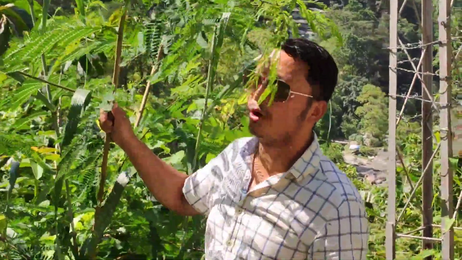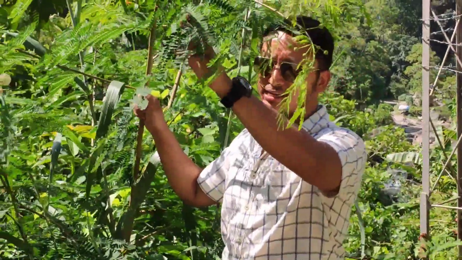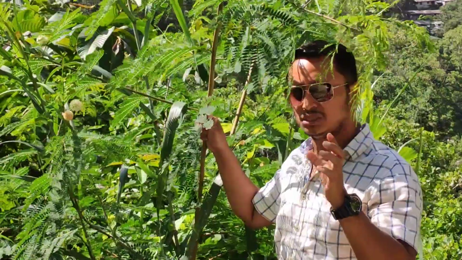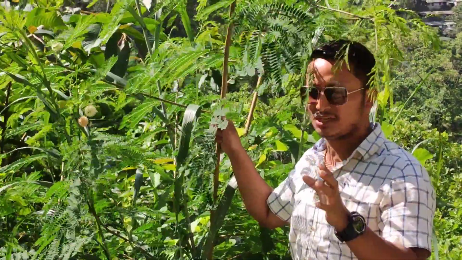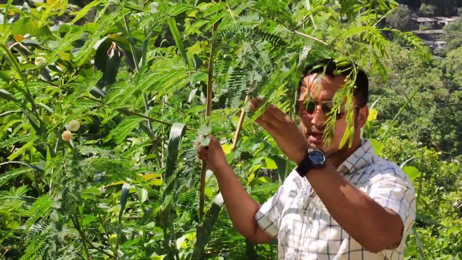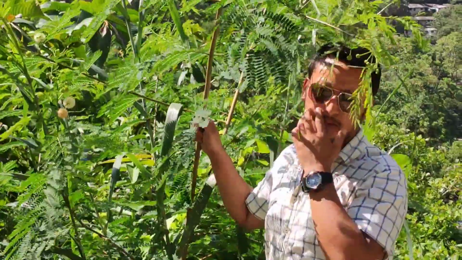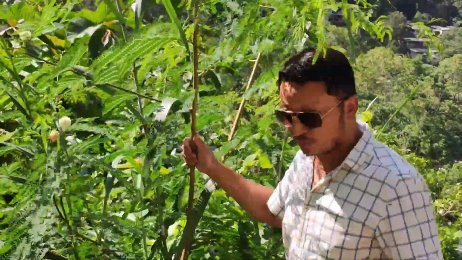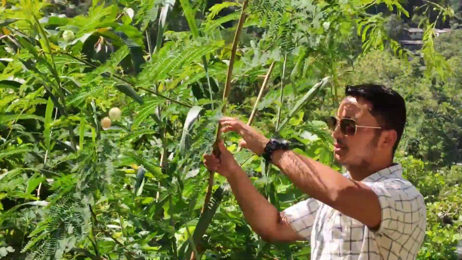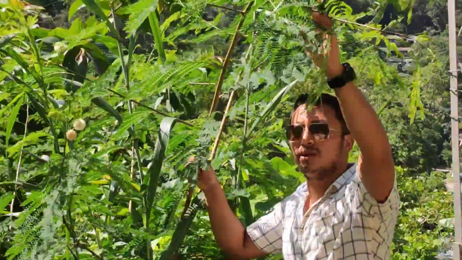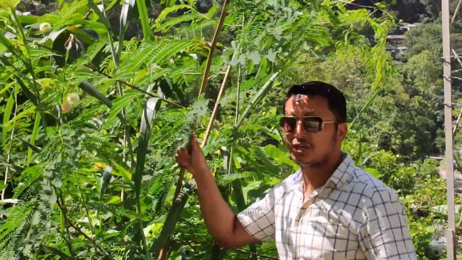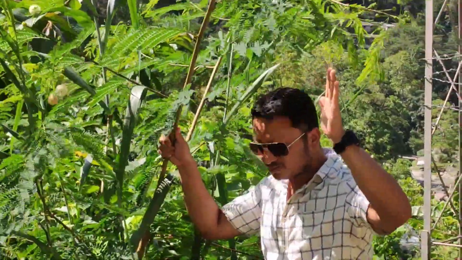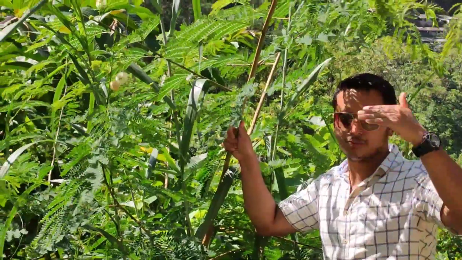However, there is mimosine content, which is a toxic amino acid. These toxic amino acids are harmful for horses and donkeys. But being a wonderful plant for domesticated cattle in India, it has been promoted for fodder production and biomass energy production.